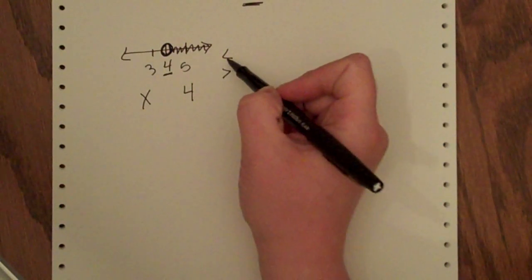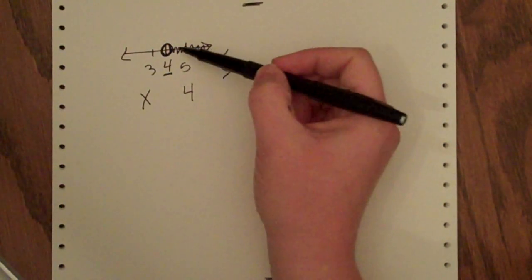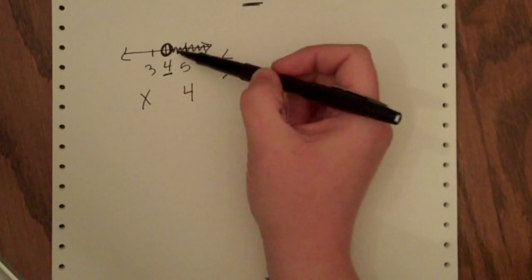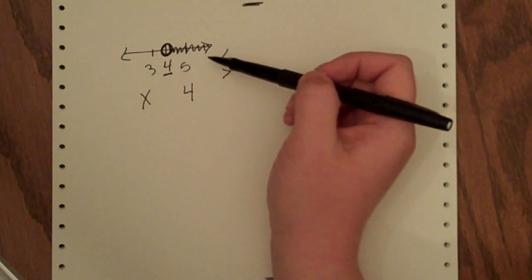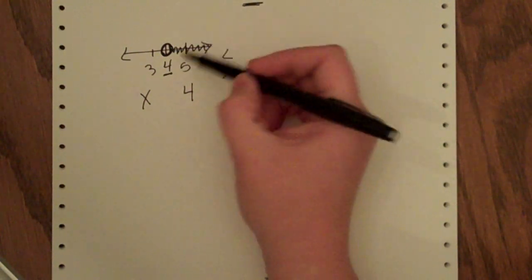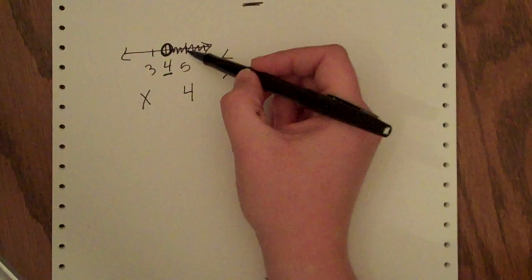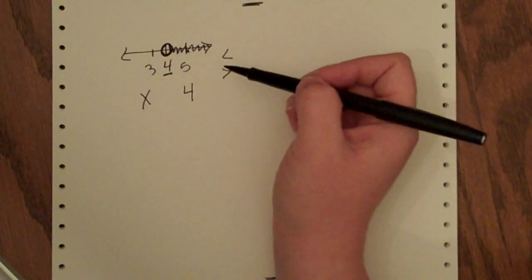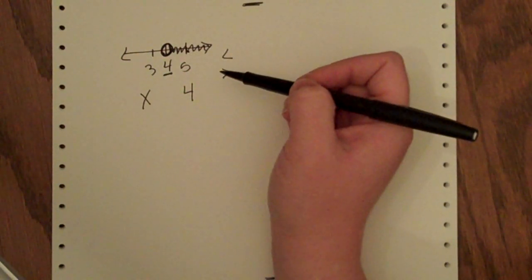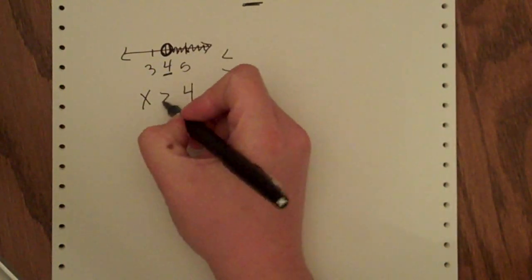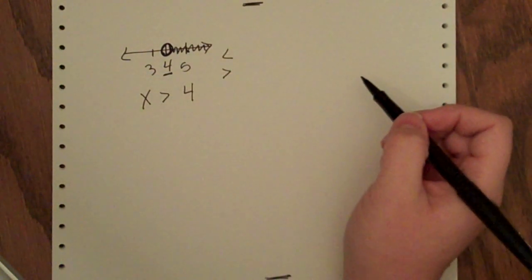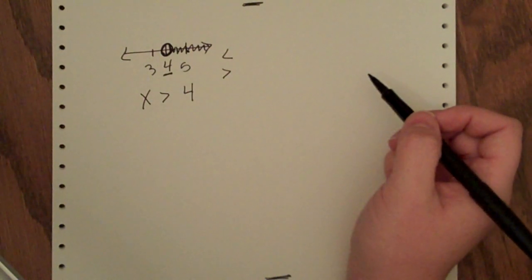So next, to decide which one of these we're going to use, we're going to look at our shading. In this case, the graph is shaded to the right. It's shaded towards the 5. 5 is larger than 4, so we're looking at all of the numbers that are greater than 4. So our inequality statement then is x is greater than 4.